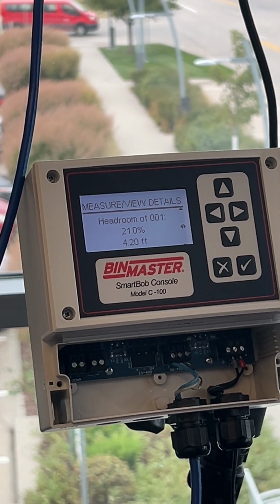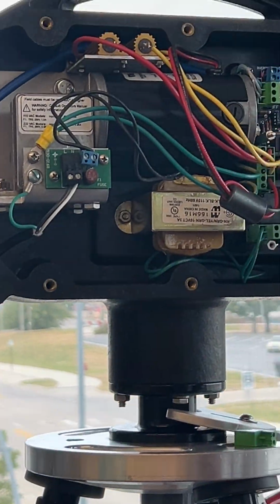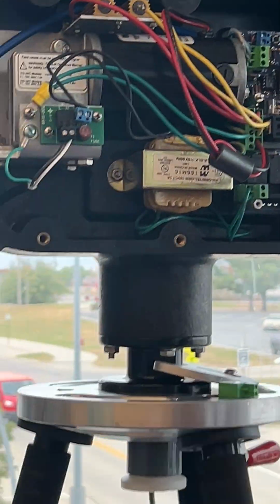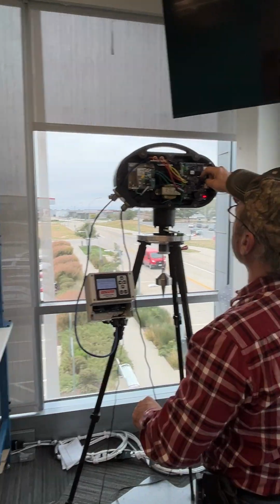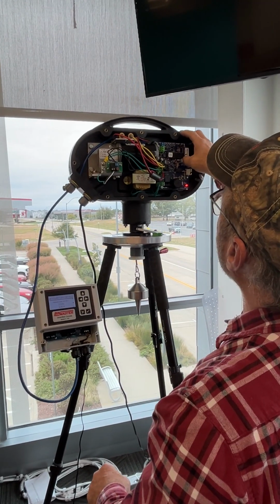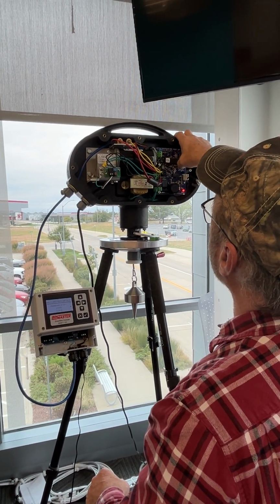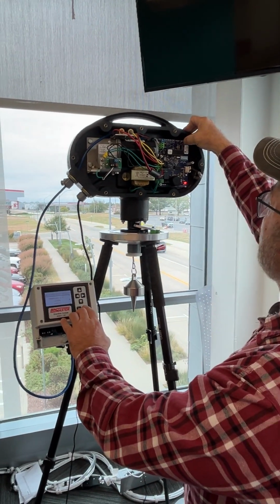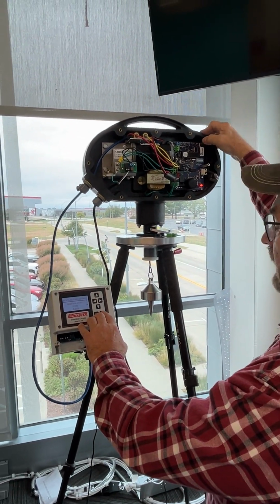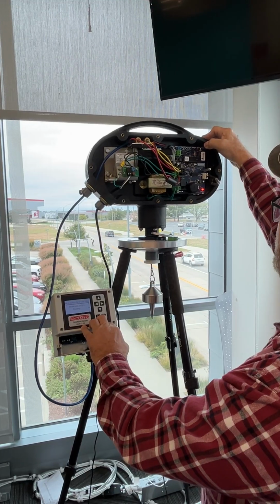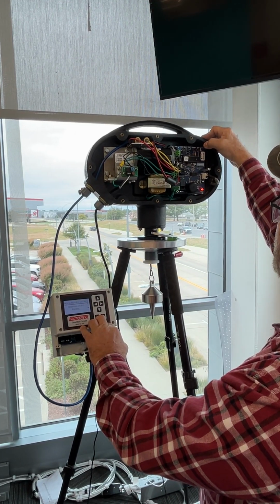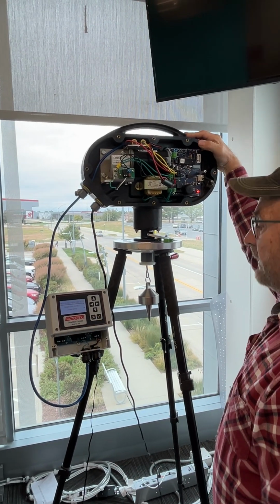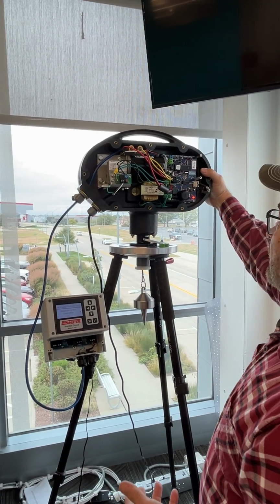But to start troubleshooting, watch and see, here I'll make this address 2, and then I'm going to request a measurement for address 1. You'll see that only the busy light will flash. It's going to do it 3 times, and then it's going to give me a communications error.